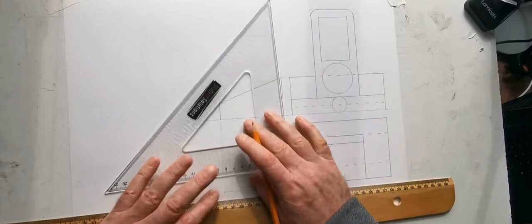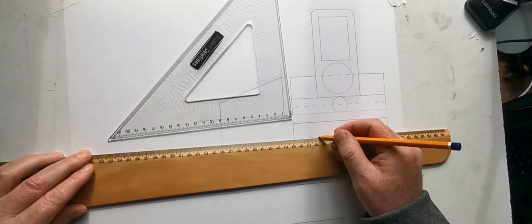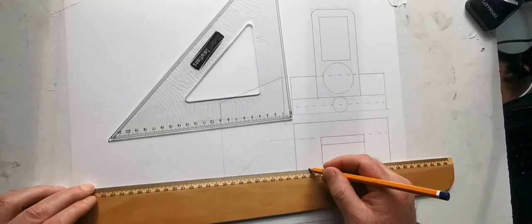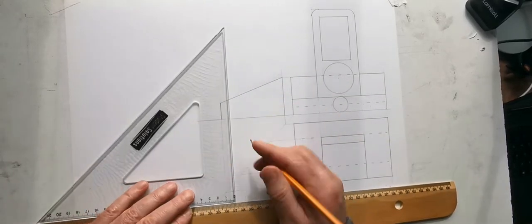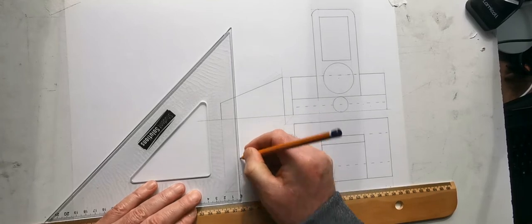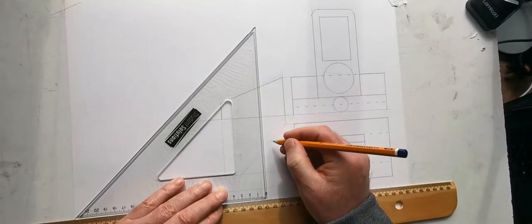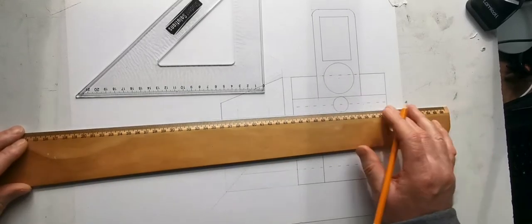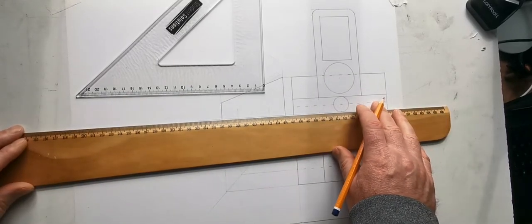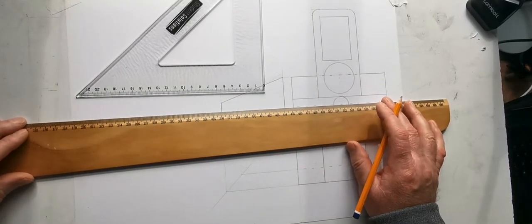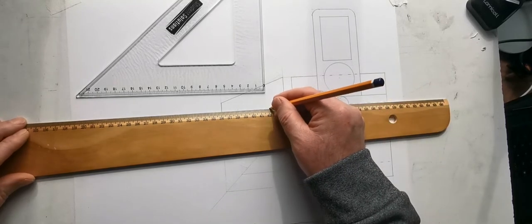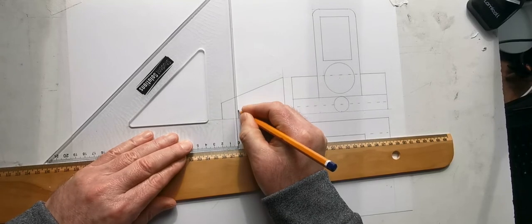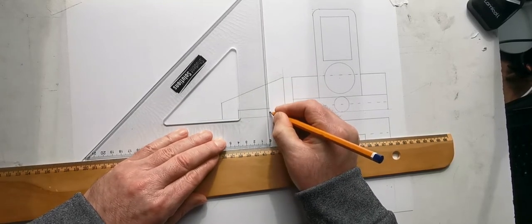And I'll deal with the tunnel then next. So we'll just bring the lines over for the tunnel going underneath. And that tunnel was 10 high, which we'd already marked here. So there's our tunnel. And that's the start of the side view.